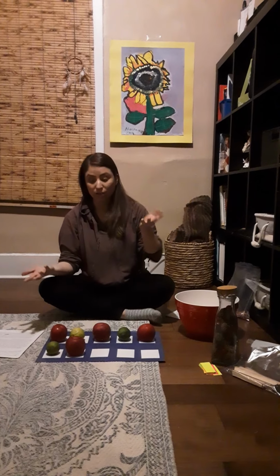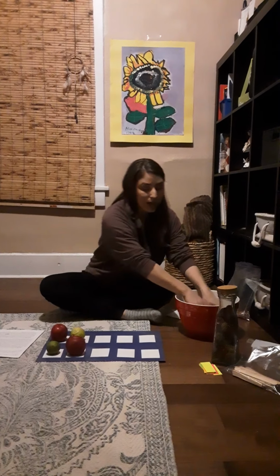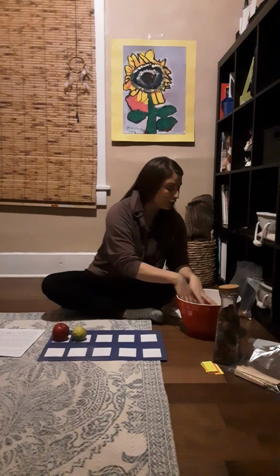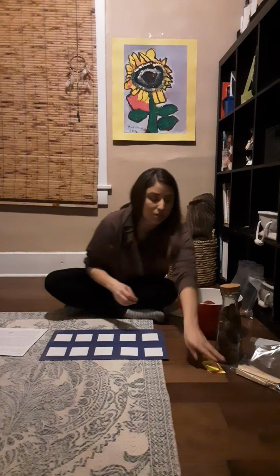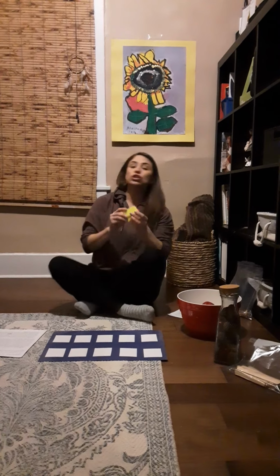And this is how it can work for an ABC pattern as well. So we can take away our extras and then say this time I'm using colors. So I have all these different colors. These are just index cards.